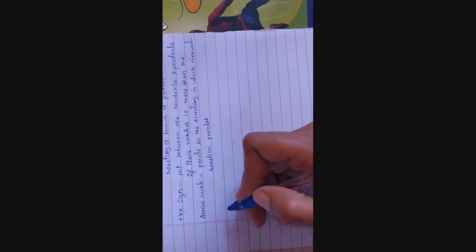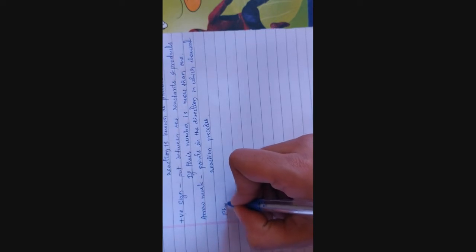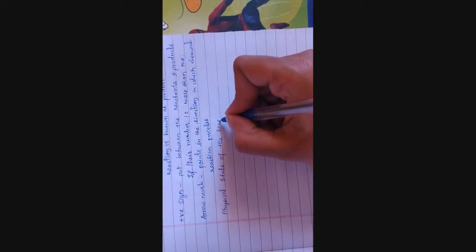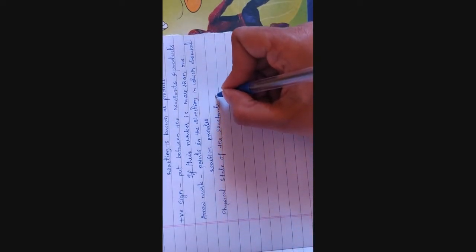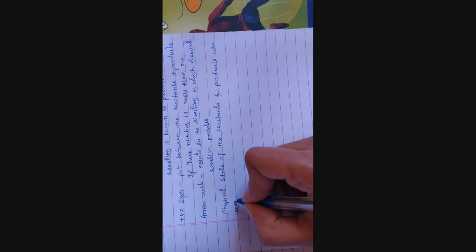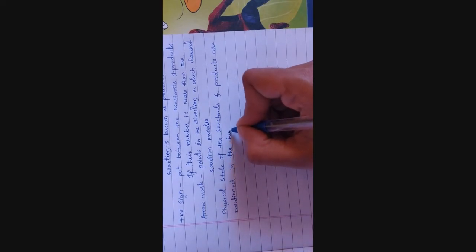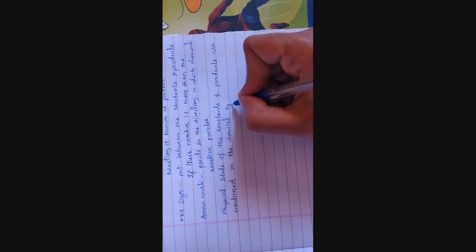To make a chemical equation more informative, the physical states of the reactants and products are mentioned in the chemical equation.